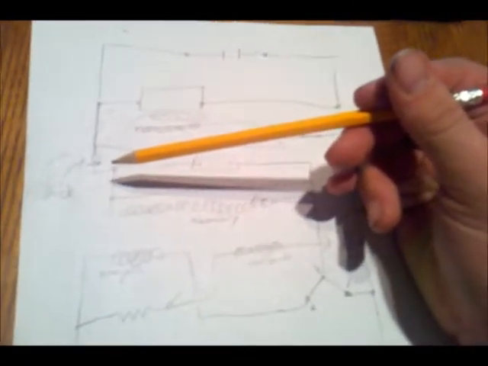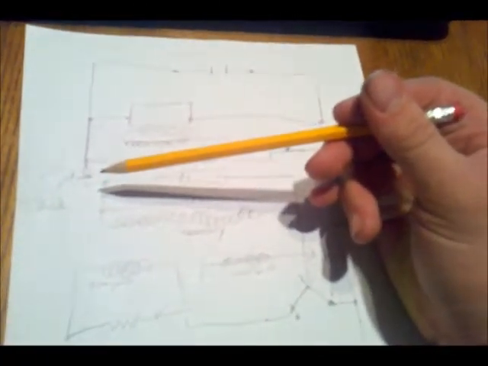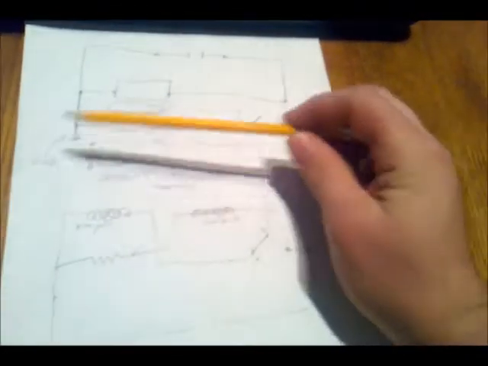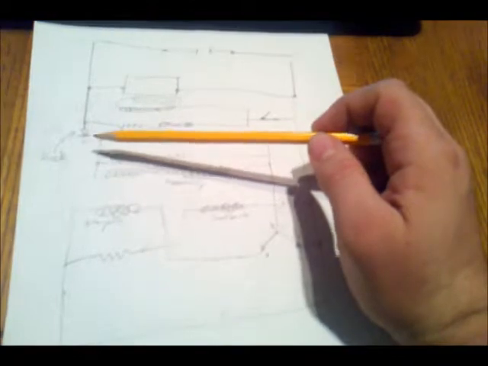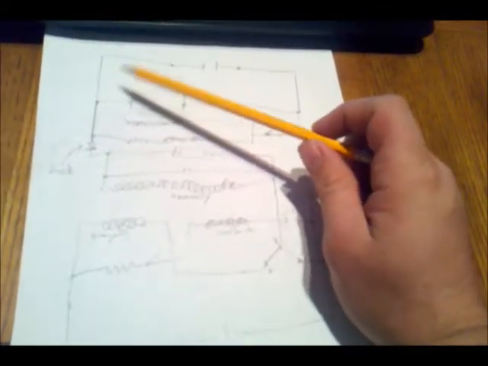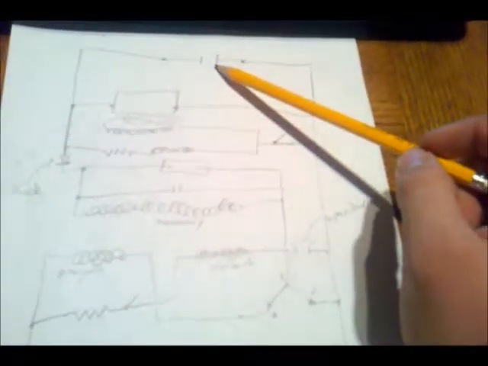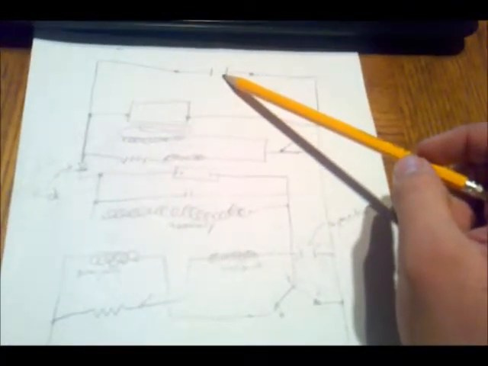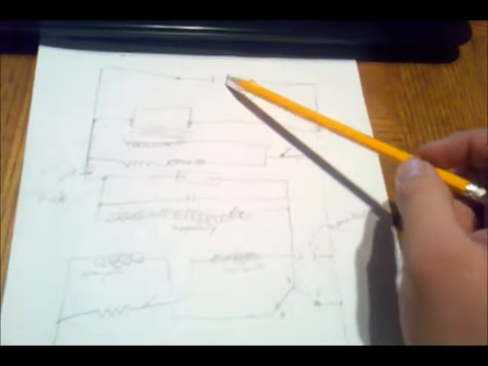A diode is a one-way check valve, basically, for electrical pressure. It allows current to pass in one direction, but not in the other. So essentially what we have here is an AC current, and as it passes through the diode, we have a direct current, which then comes up here to charge this main capacitor, which is 300 volt rating, or 330. I can't remember which one.